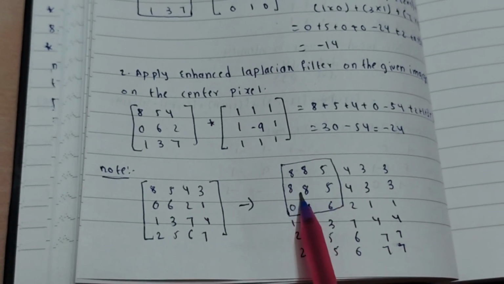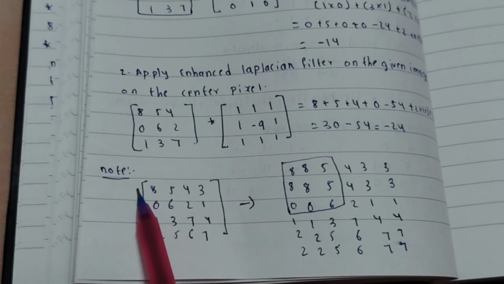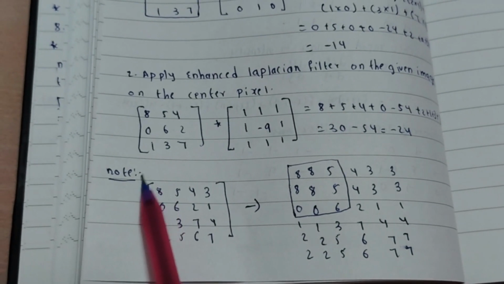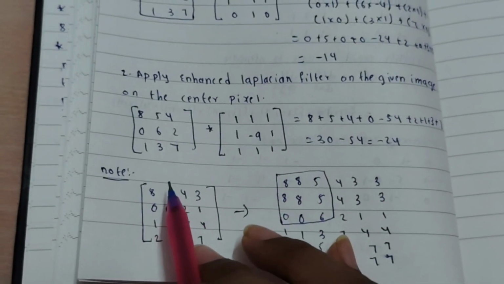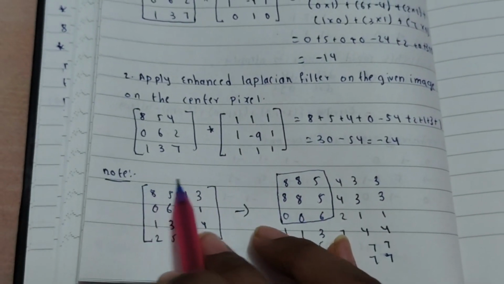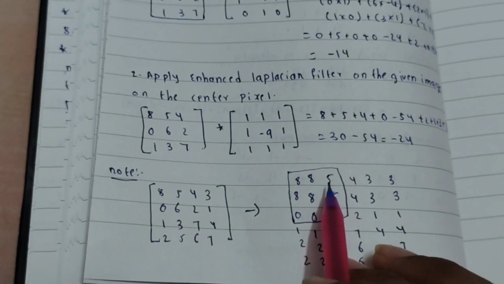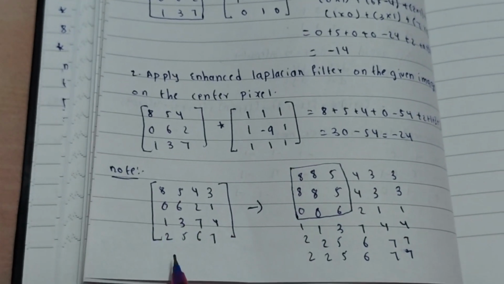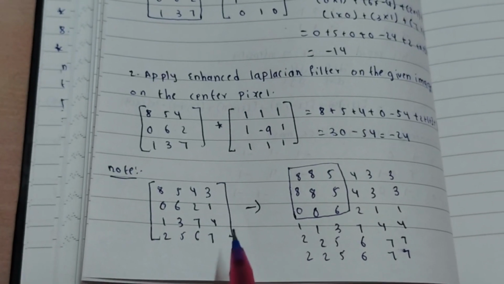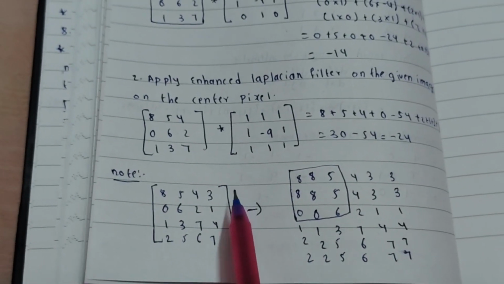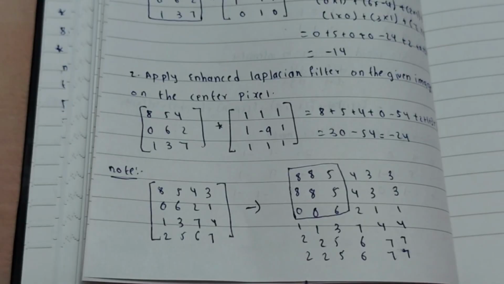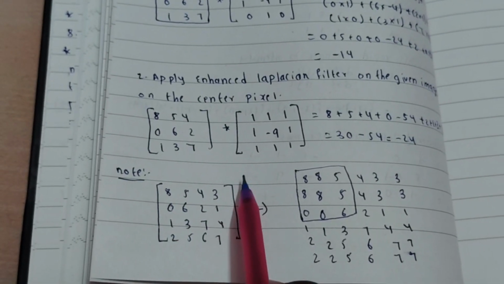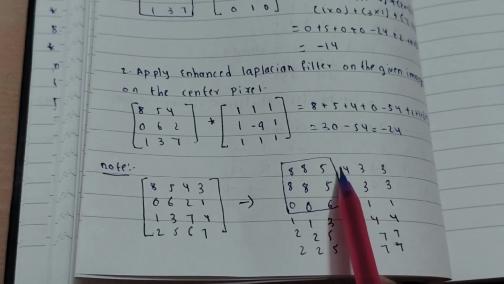Beside the 8, on the upper side, we will first write all the values above this line: 8543. On the left side also 8012, below also 2567, and here also 7413. And the corners also, we will add whatever value is nearest, here 8, 3, 7. So we will get this image.